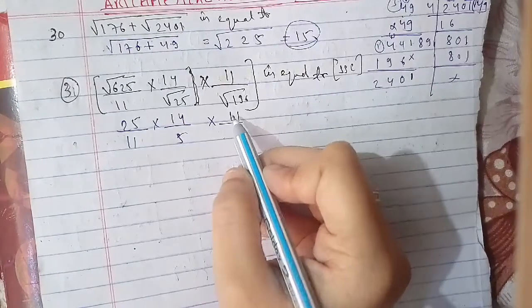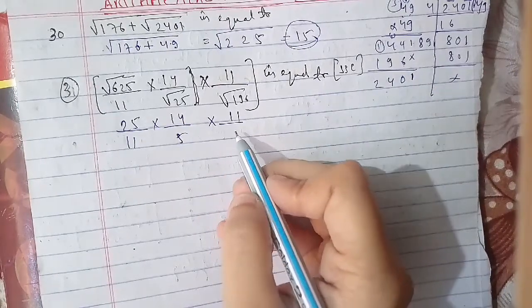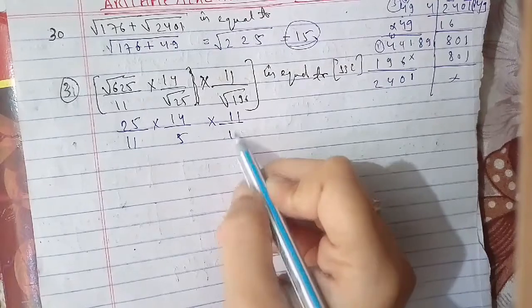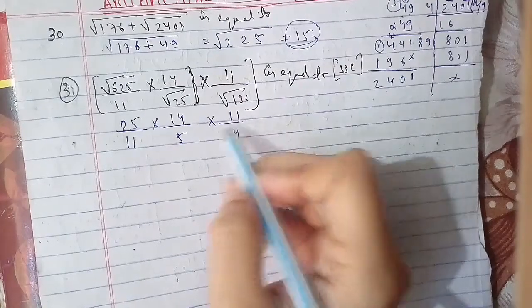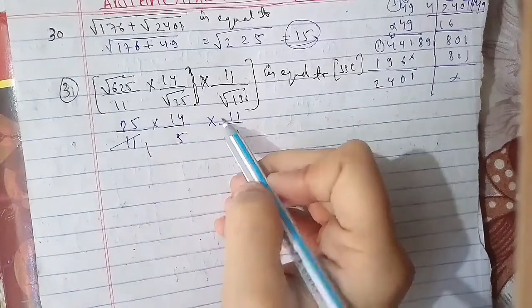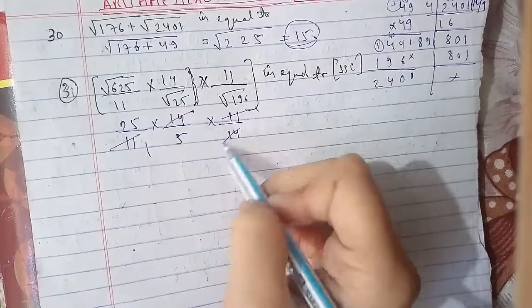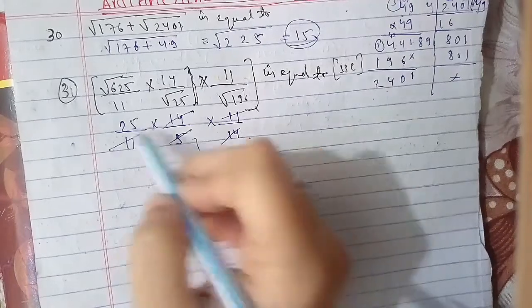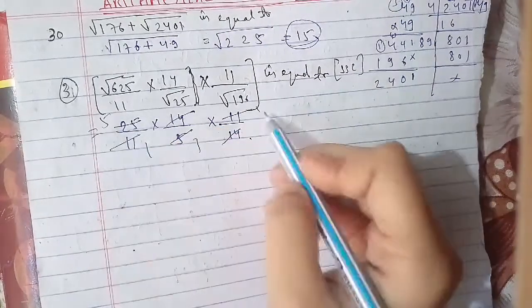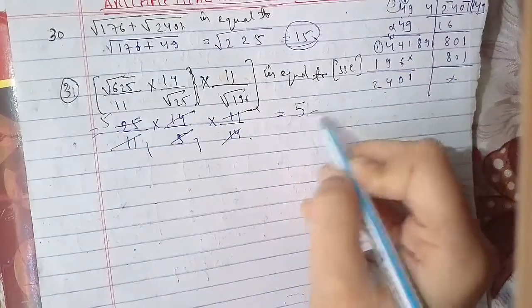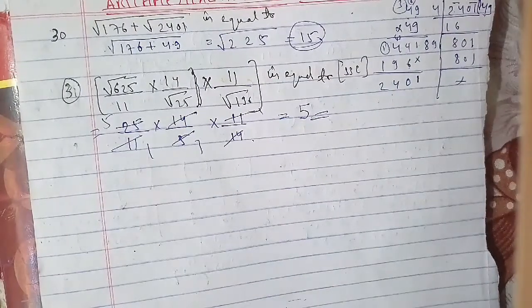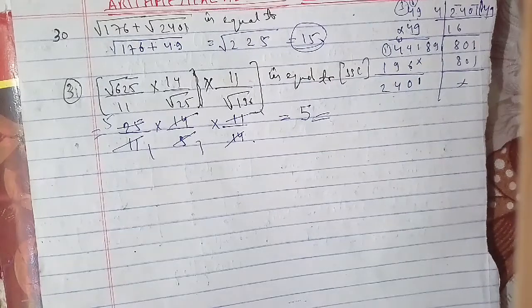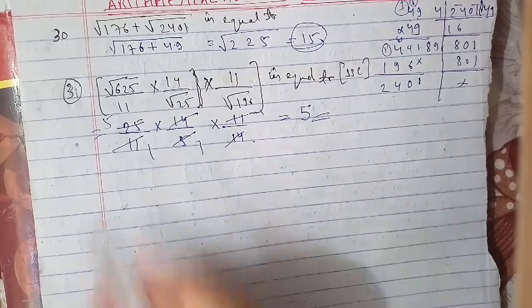Let's go ahead with another question, the 32nd question of the session, which is under root 225 upon 729 minus under root 25 upon 144, divided by under root 16 upon 81, equals to the question mark.